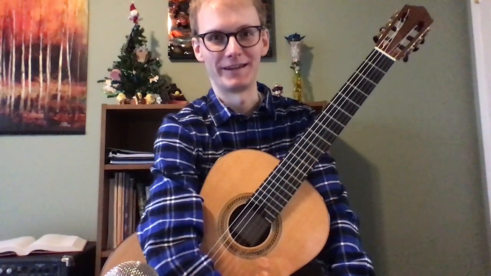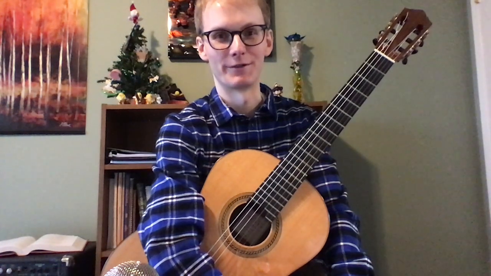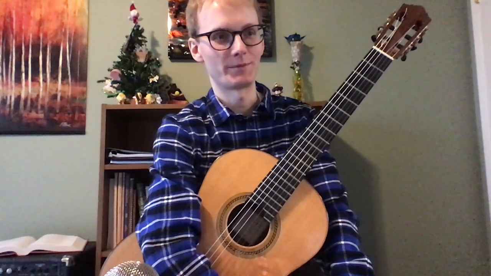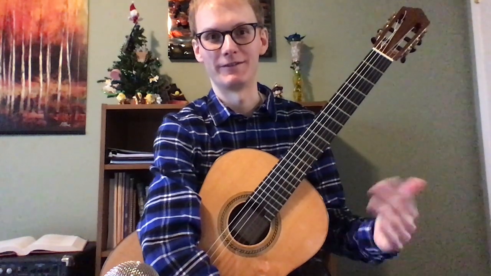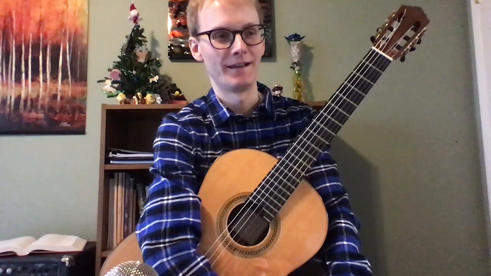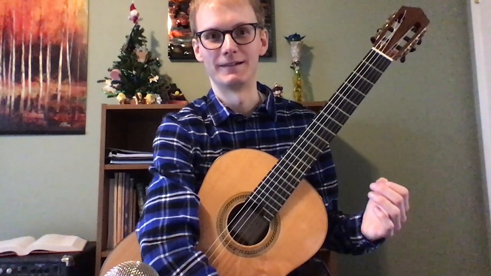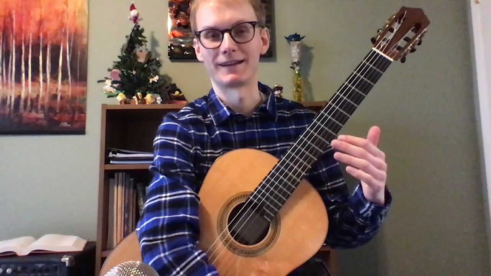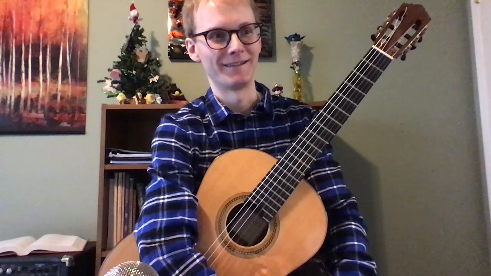Okay, let's move on ahead to the C theme now. This is starting in the pickup to measure 35. In this part of the piece, there's a lot of arpeggios going on, just going up and down notes of certain harmonies. But what I like to do when I interpret this piece is to hear smoothly connected melodic lines. And I'll try to show you what I mean by that.